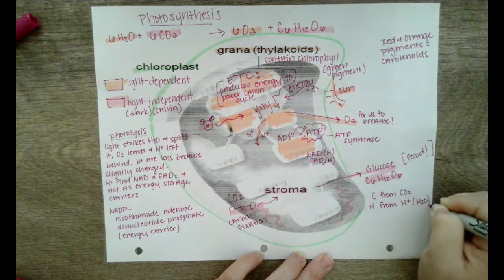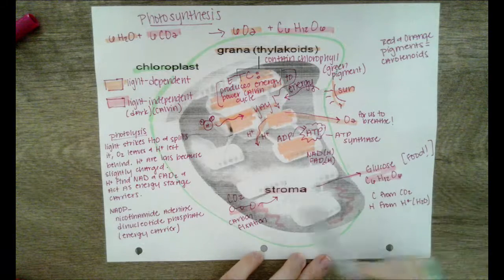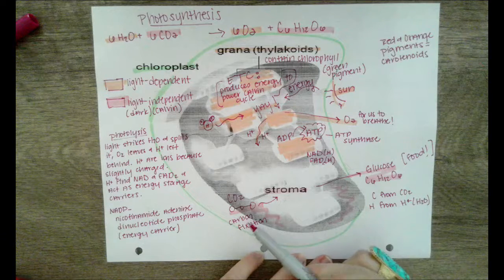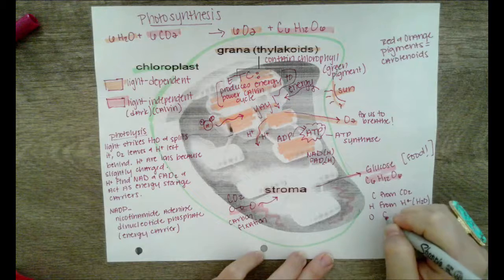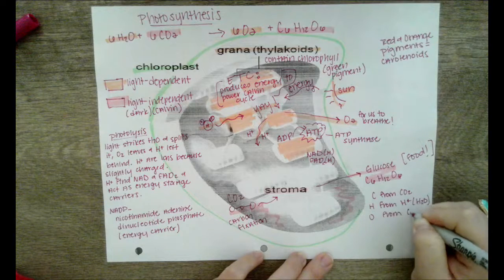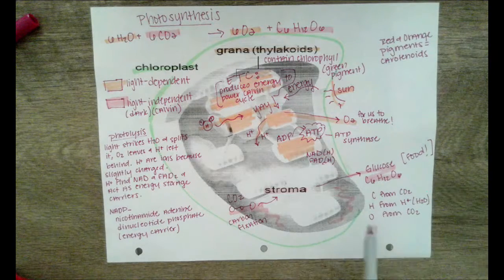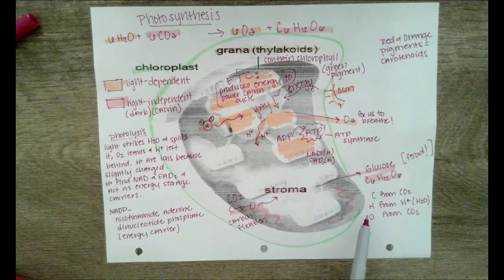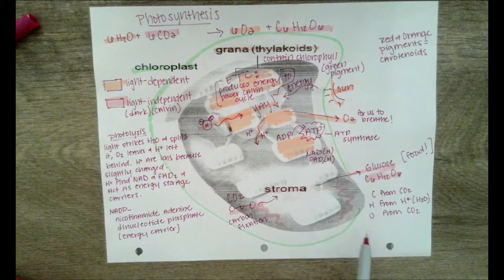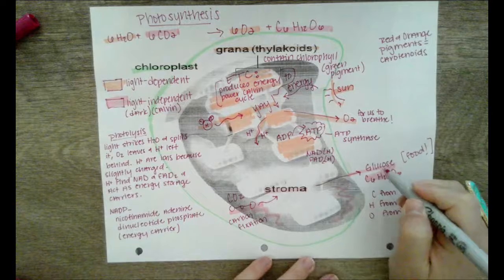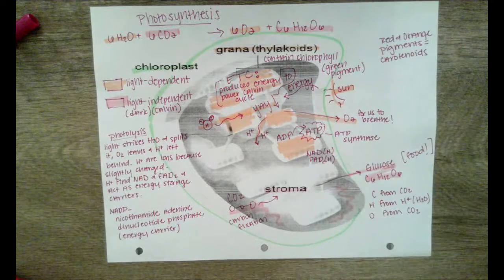And our oxygen also comes from carbon dioxide. Glucose contains the elements carbon, hydrogen, and oxygen, and it ends in -ose, which makes this a carbohydrate. This is what plants use as their food source.